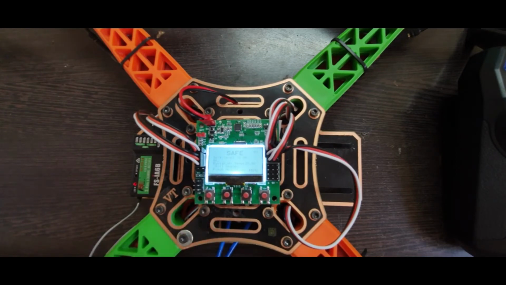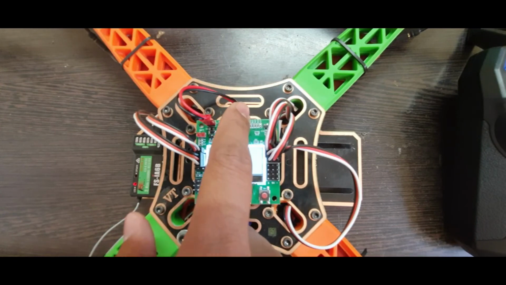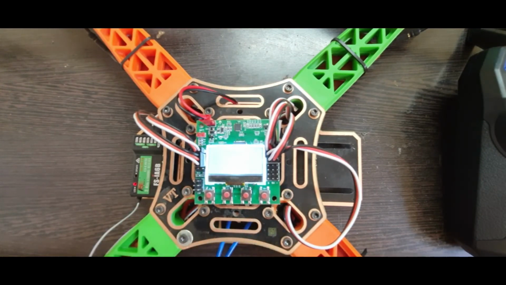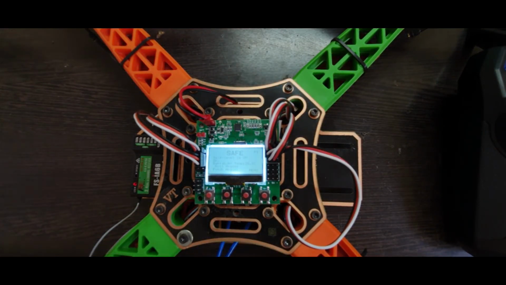See, now that buzzer error has gone. So that is only the battery level indicator. If it is less than that, the buzzer starts beeping continuously, so we feel there is an error in the microcontroller board.